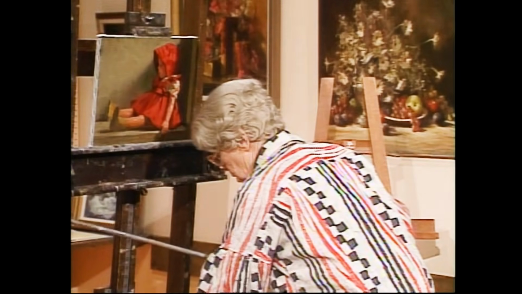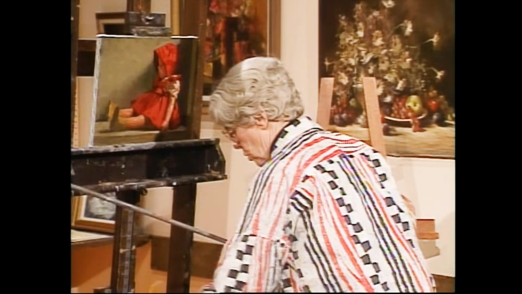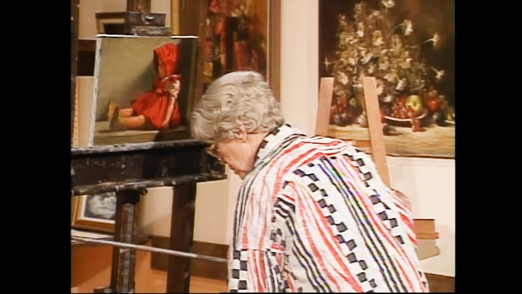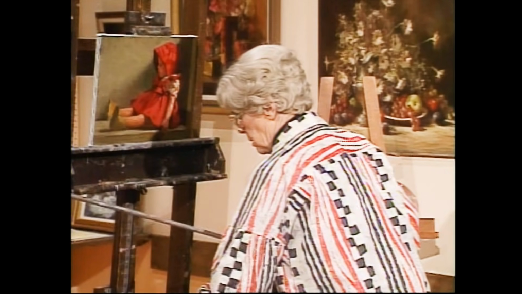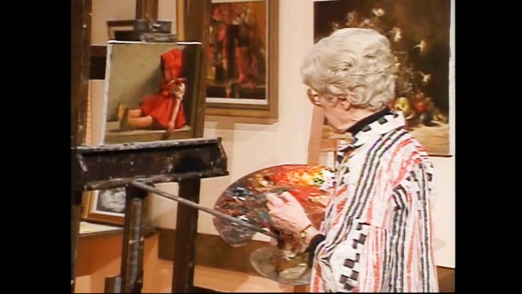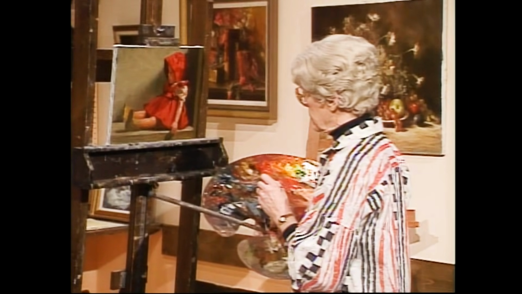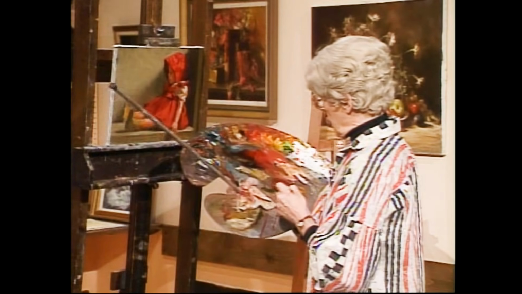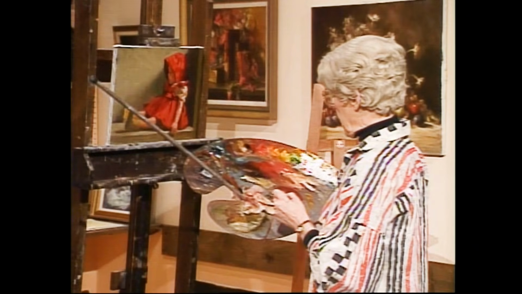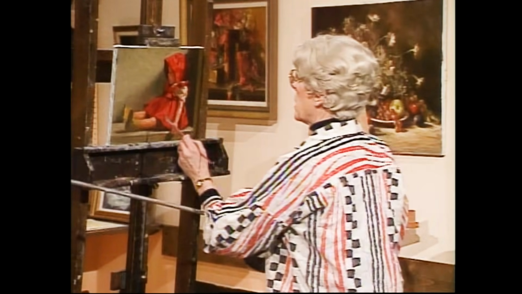If I had the time to show you, I'd first have to let this painting dry completely so that I could then add the plaid. And that would be to glaze it on, but I'll try to just sneak it on.